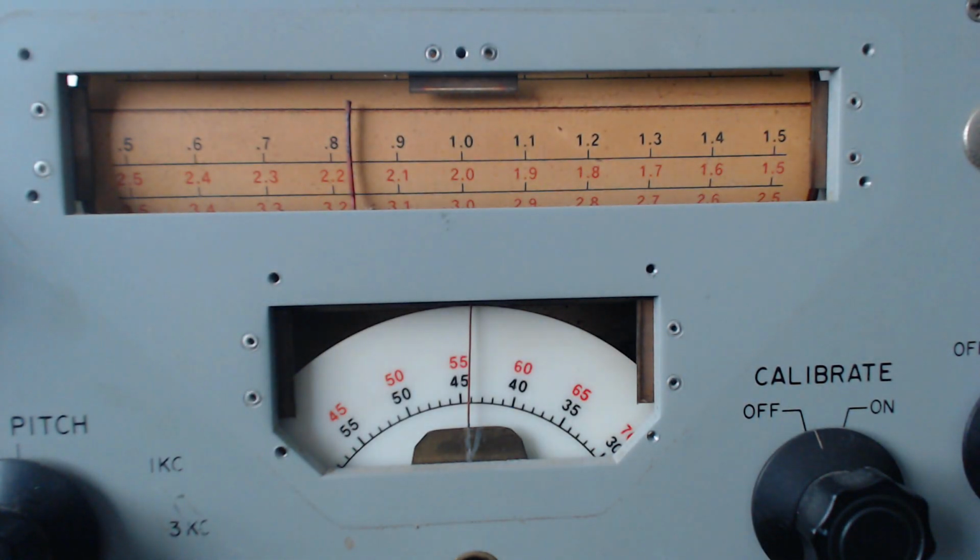Now, what I want to talk to you about has nothing to do with this radio, but sort of it does. What I want to talk to you about is the difference between a short and an open. And I'll give you an example.